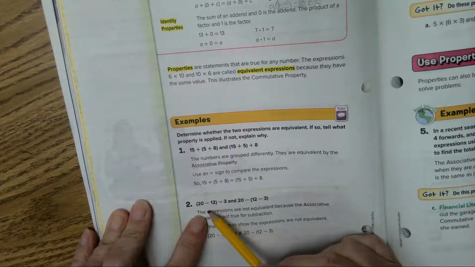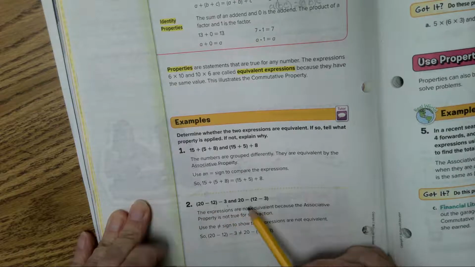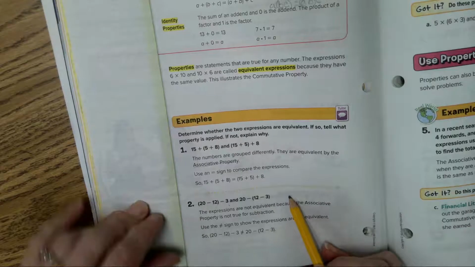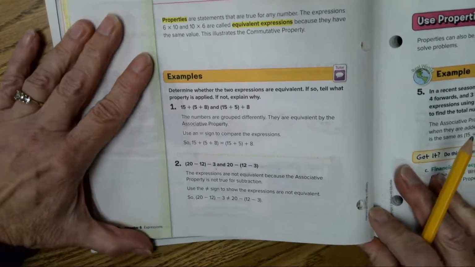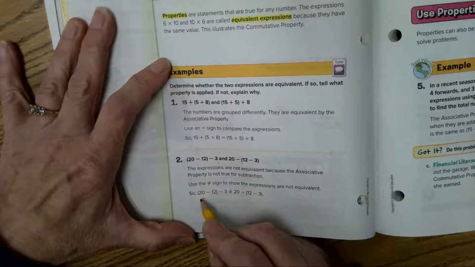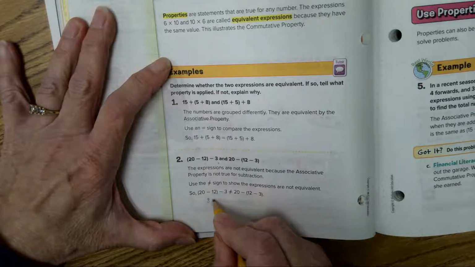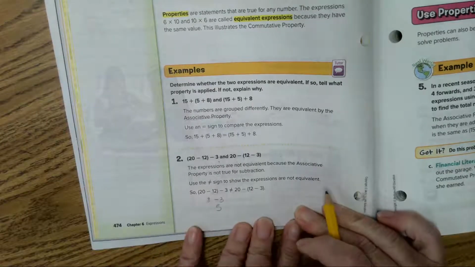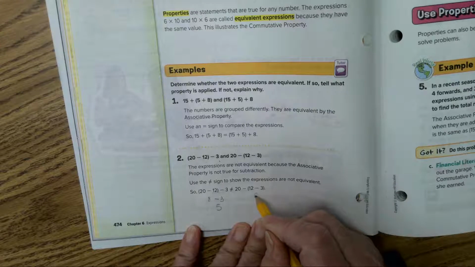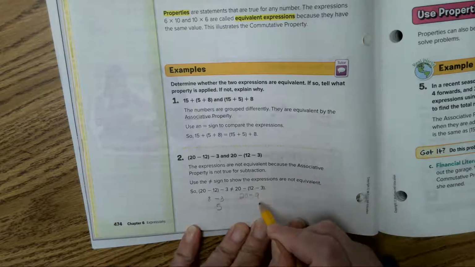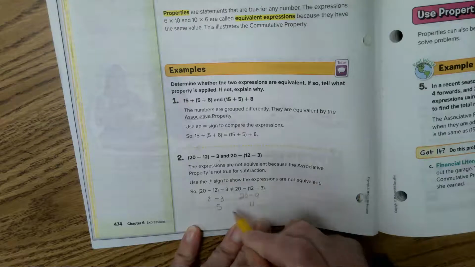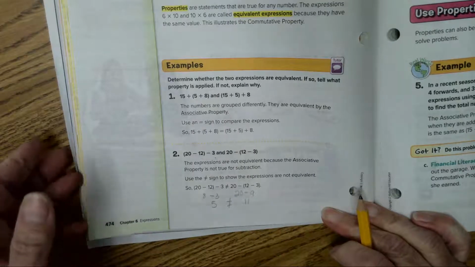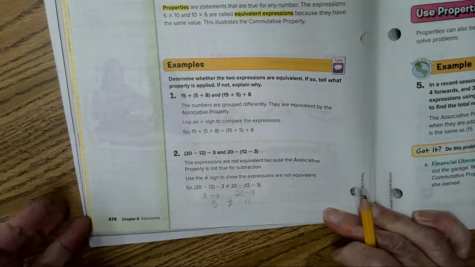Here we have 20 minus 12 minus 3, and 20 with the parentheses around the 20 and the 12. Here it moved to 12 minus 3. We're checking to see, is this true? Well, so 20 minus 12 will give you 8, and 8 minus 3 equals 5. Here you have to do 12 minus 3 first, which is 9, and 20 minus 9 will give you 11. They are not equal. Here it's proving that the associative property is not true for subtraction.